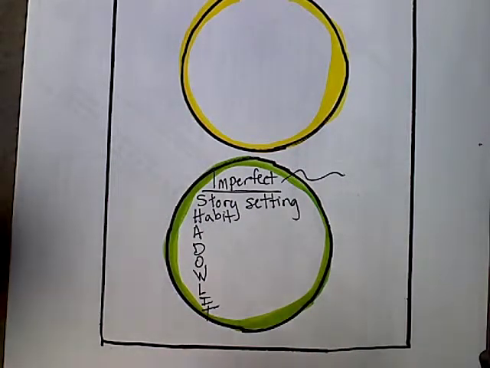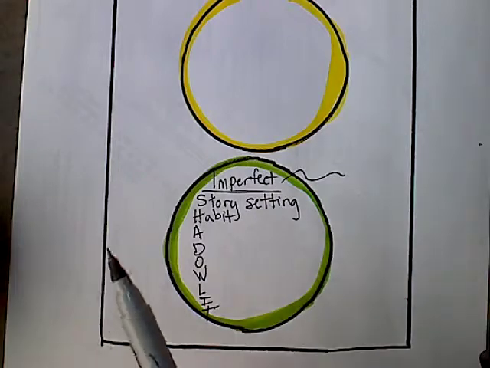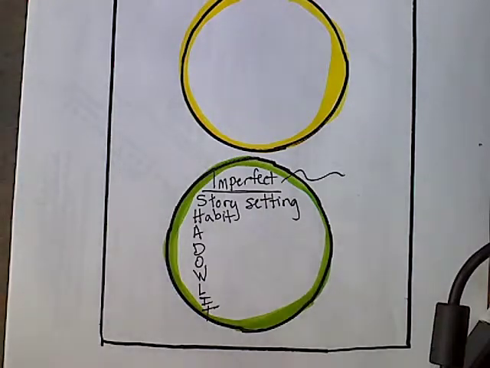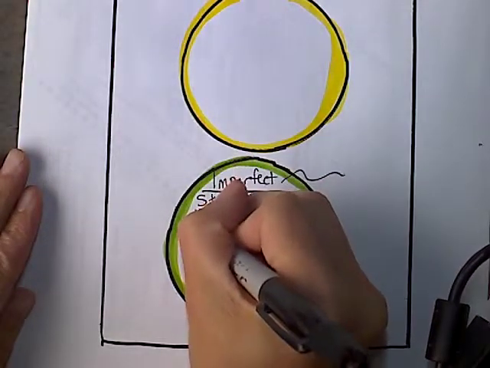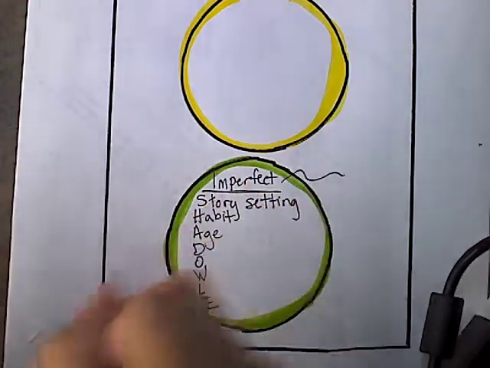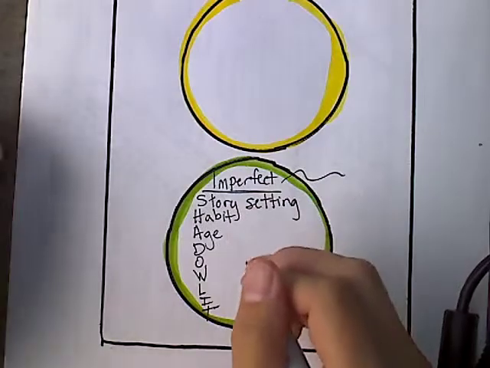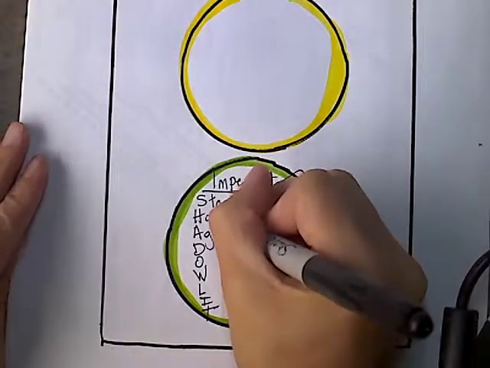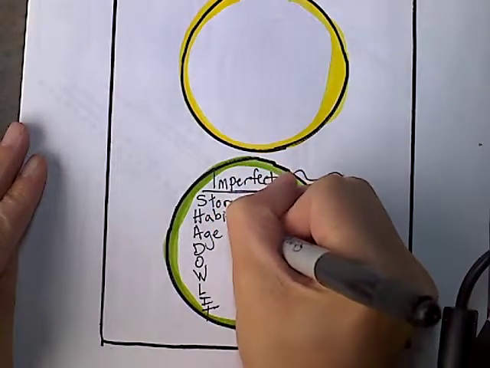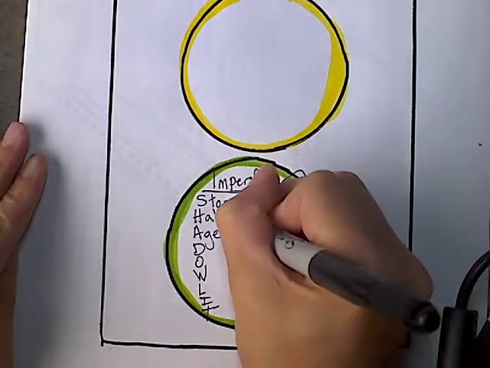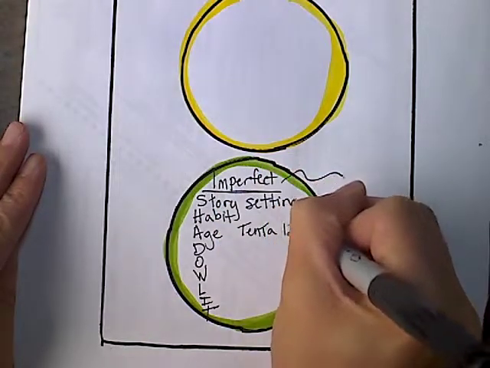For example, every summer I would go to the beach. Or every Sunday I go to the grocery store. Or every Sunday I watch the Browns lose. Things like that. Okay. A stands for age. When you tell your age in the past, we do it in the imperfect. So if I was telling you a story about when I was 12 years old, I would say, tenía, you recognize that right away is imperfect, 12 años.